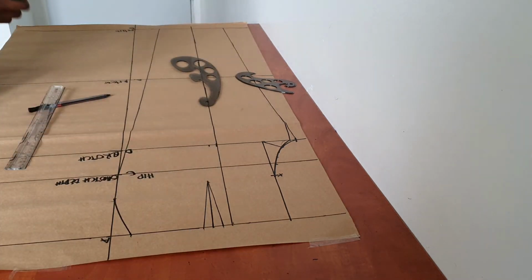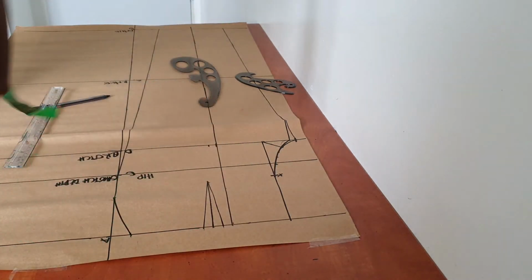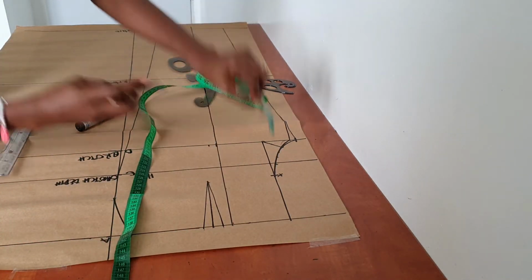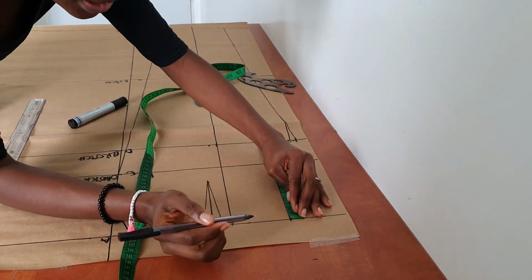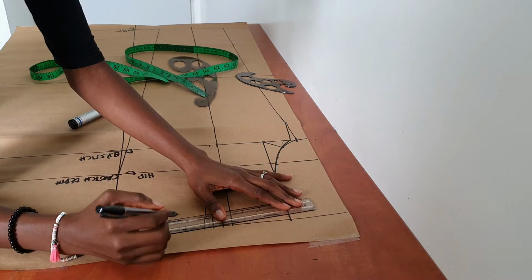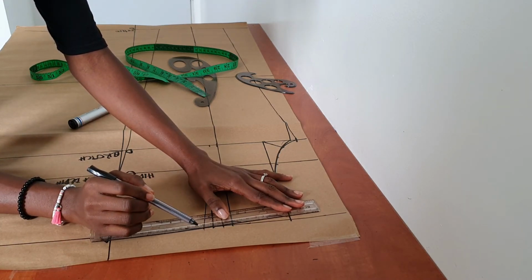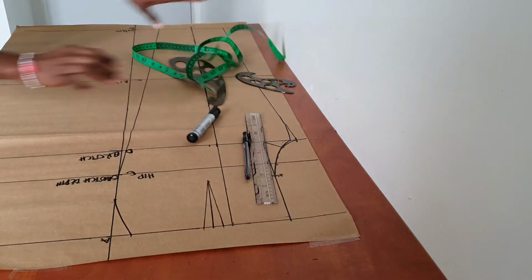Extended my grain line all the way to the top, and there's just one last thing we need to do on the front bodice. We're going to lower this point here by 1/4 inch, and I'm just going to connect it to my first dart here. So yes, we're done with the front.